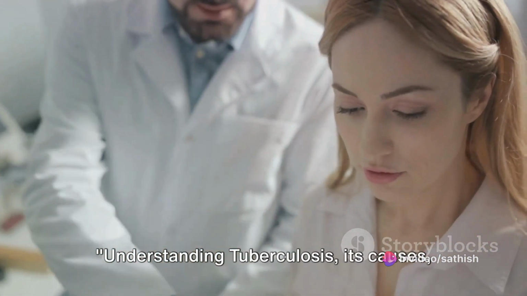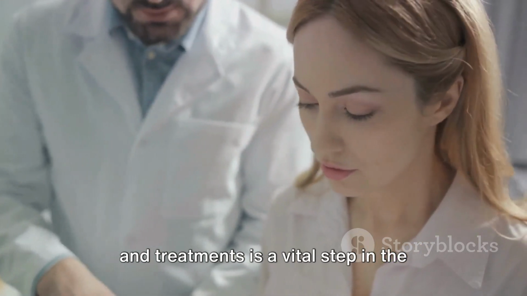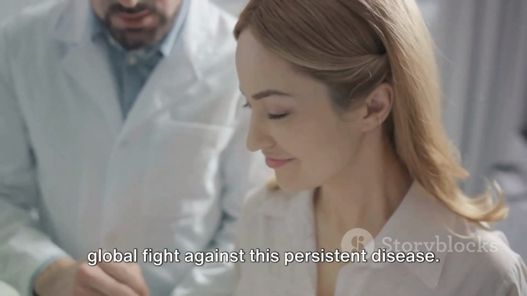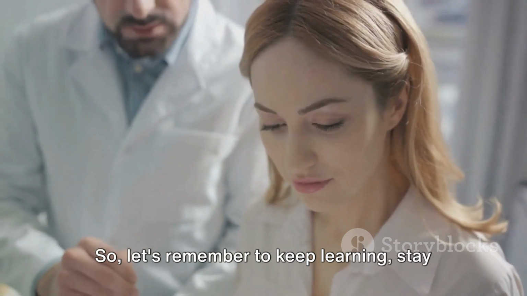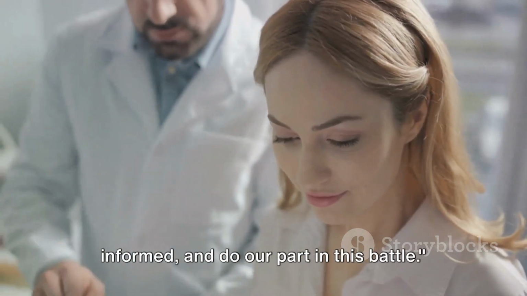healthcare provider. Understanding tuberculosis, its causes and treatments is a vital step in the global fight against this persistent disease. So let's remember to keep learning, stay informed, and do our part in this battle.